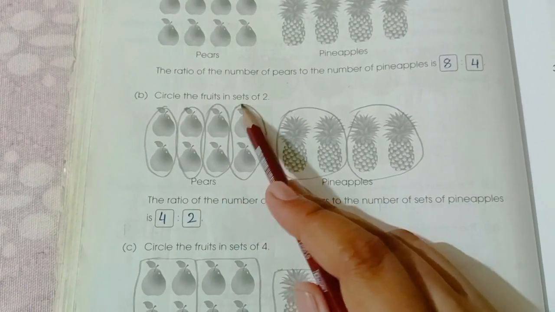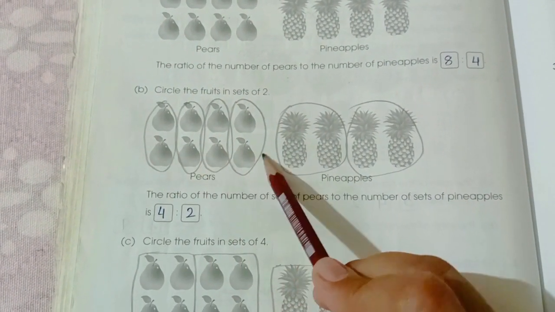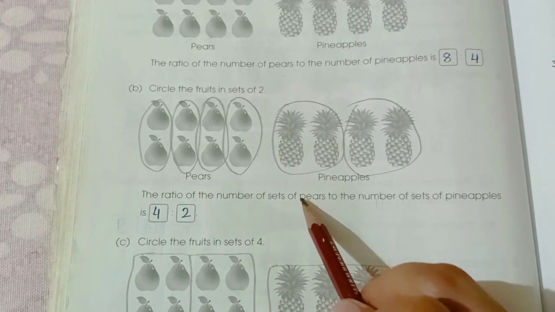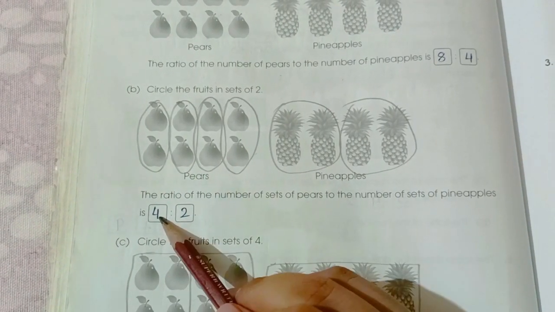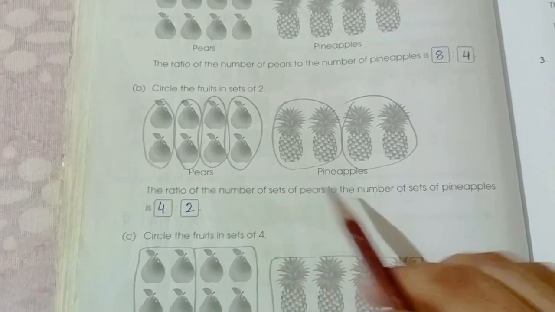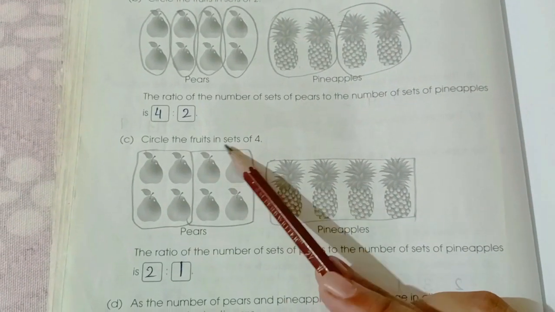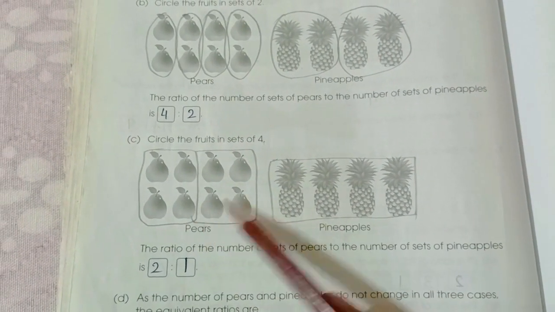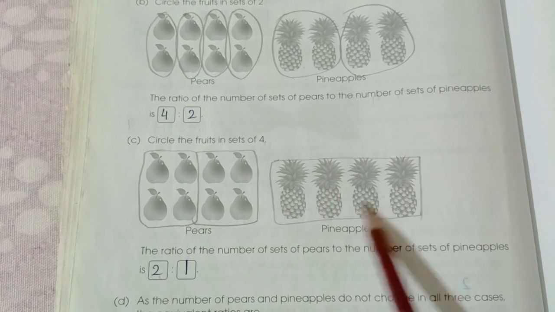Circle the fruits in sets of 2. So we circle. How many sets of pear? We have 4 sets of pear and we have 2 sets of pineapples. Circle the fruits in sets of 4. So we have 2 sets of pear and 1 set of pineapple.